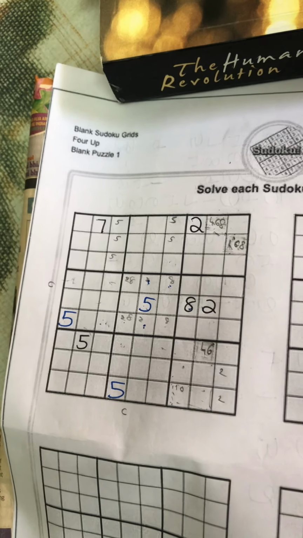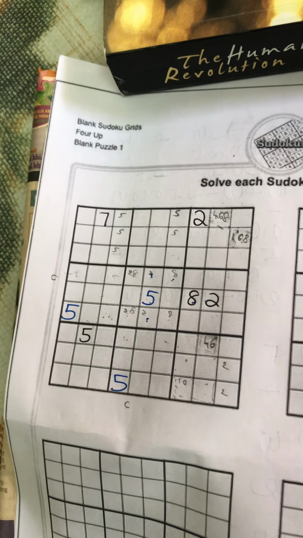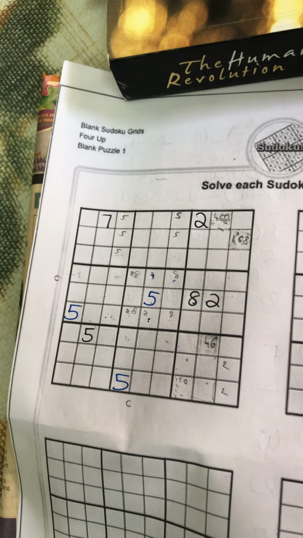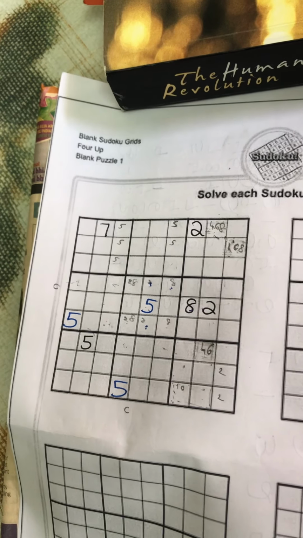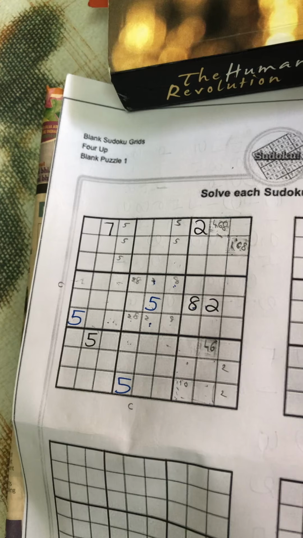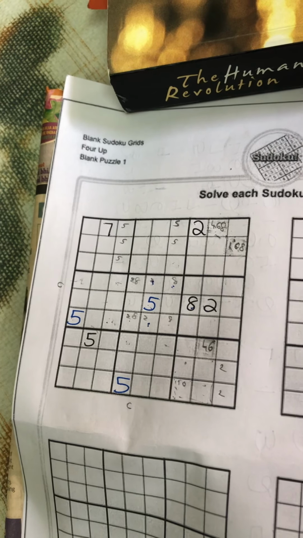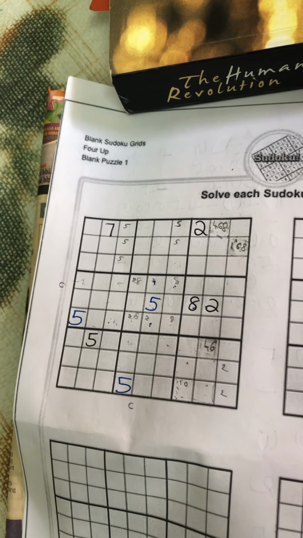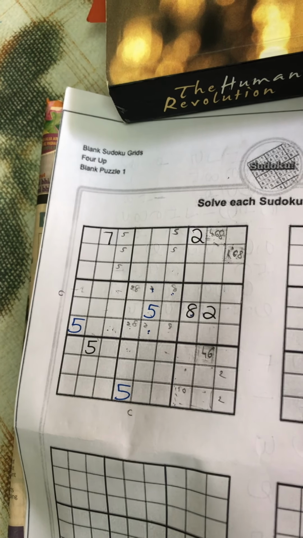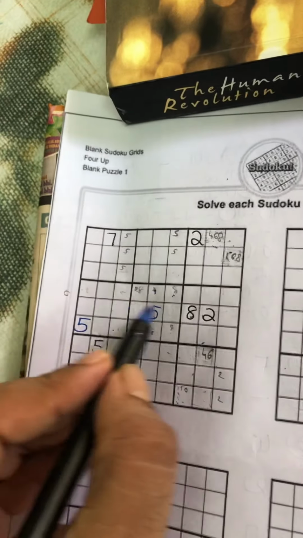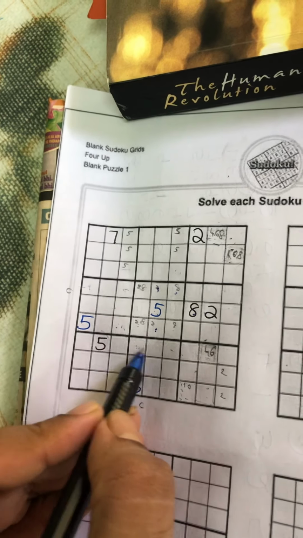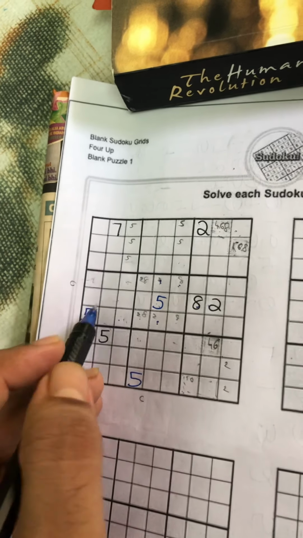Let me see. How will the 8 settle? Now, if that is an 8, now let's see this. This 2 and 8 cannot come here because of this, so that means 2 and 8 cannot come here.